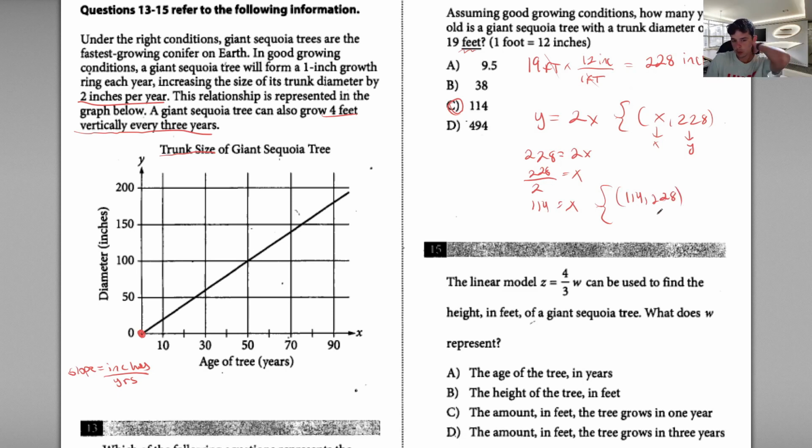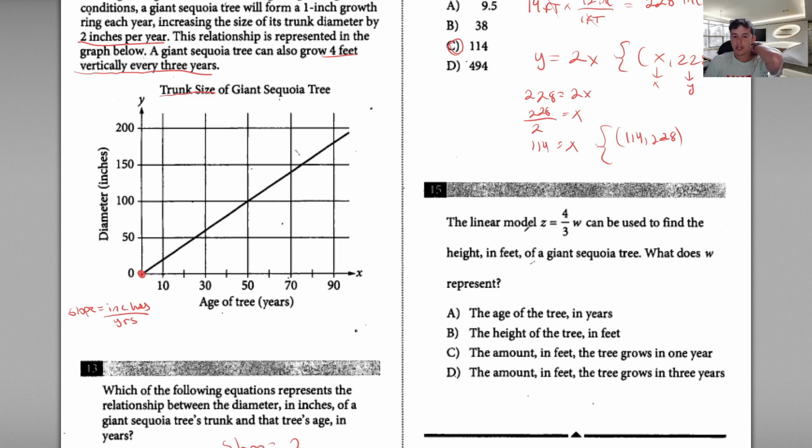Okay, let's go to 15. The linear model z equals 4 over 3w can be used to find the height in feet of a giant sequoia tree. Like they said, it grows 4 feet every 3 years. So look at the slope. Feet per 3 years. So 4 feet per 3 years, 4/3. So see how understanding how slopes are always rates of change and the units are also rates of change can help us understand what the question is telling us.